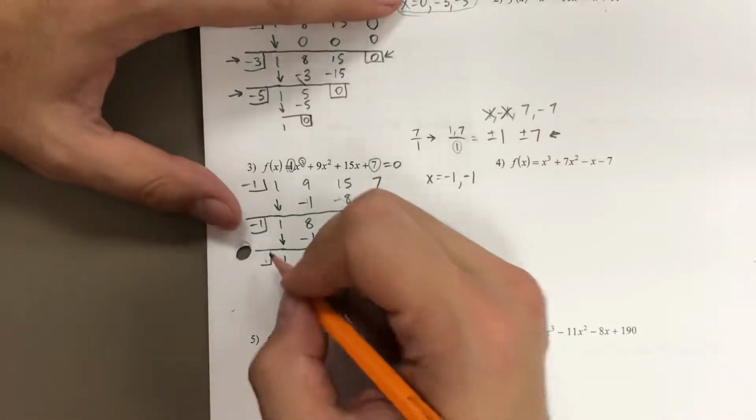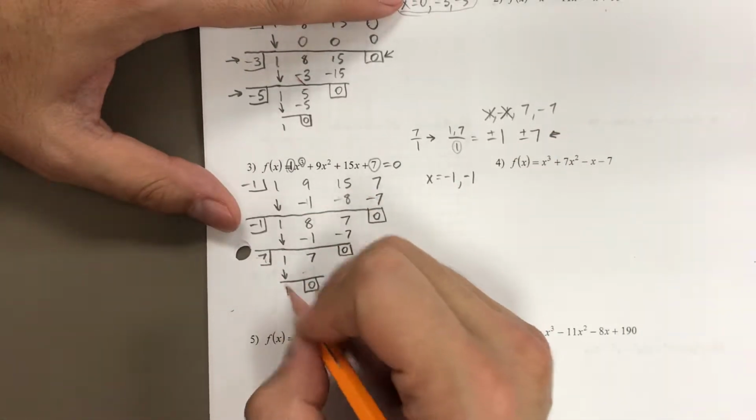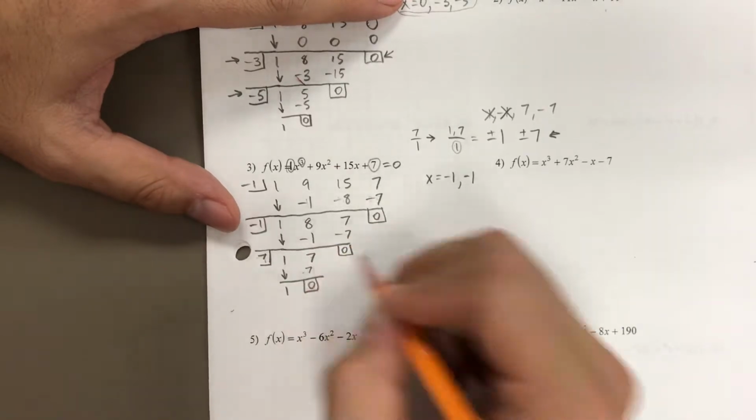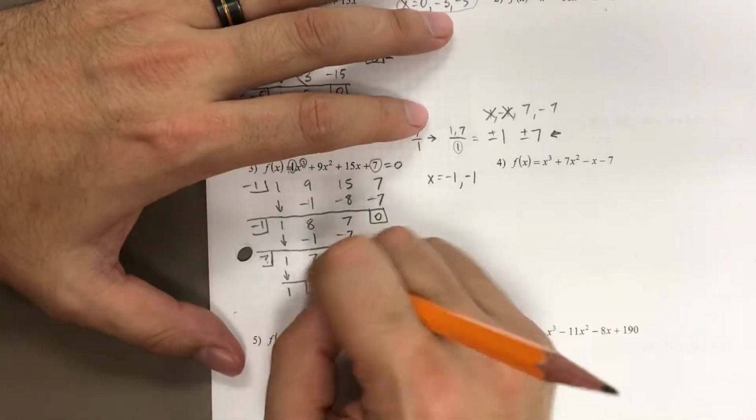Let's just go with the next one, 7. Put that in there. So if we do 7, 7 times 1 is 7. Does 7 plus 7 give you 0? No. So that one doesn't work out.